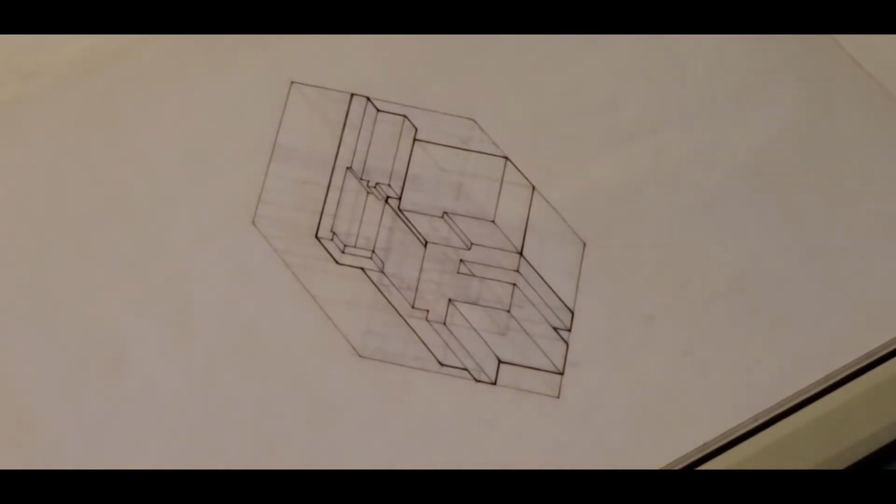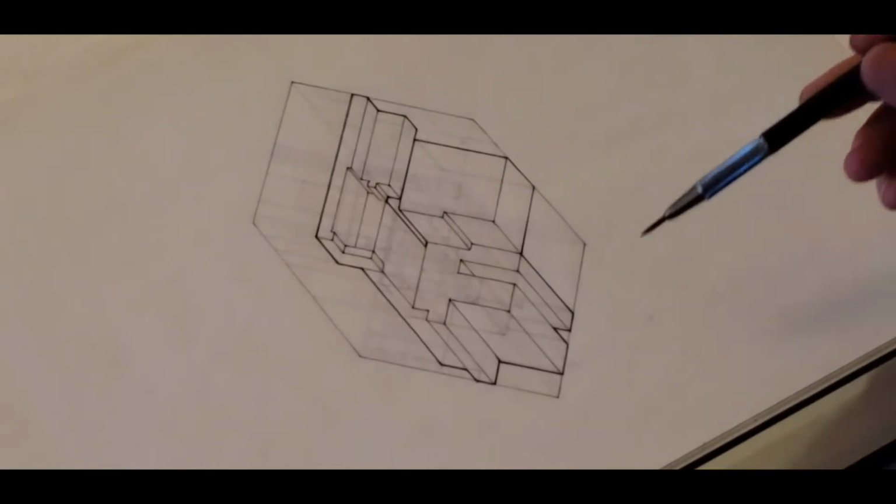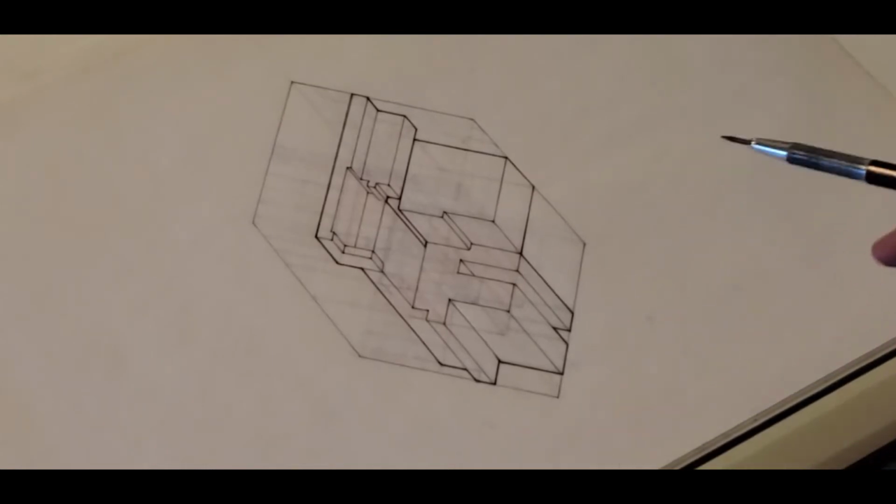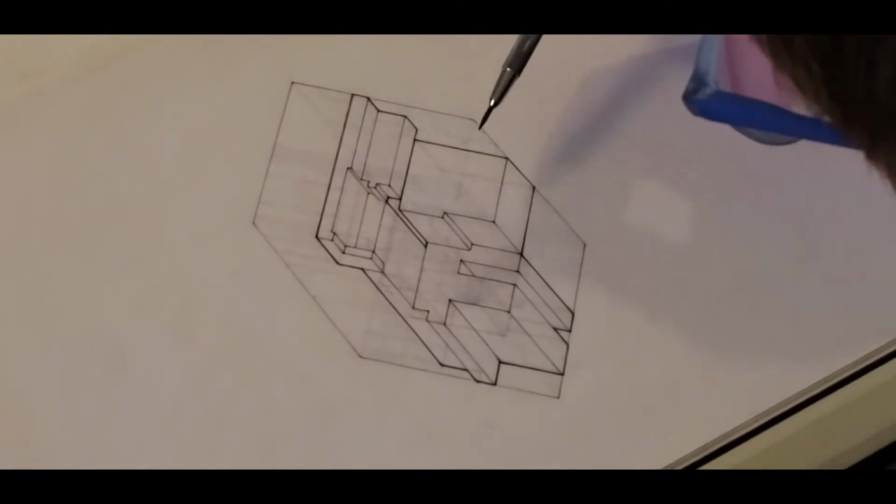Alrighty, so we have our proposal here. So you saw that in the high-speed video I made some changes throughout, erased some stuff as I was going. That's totally fine to do. I probably could have pre-planned it a little more and done a draft version.